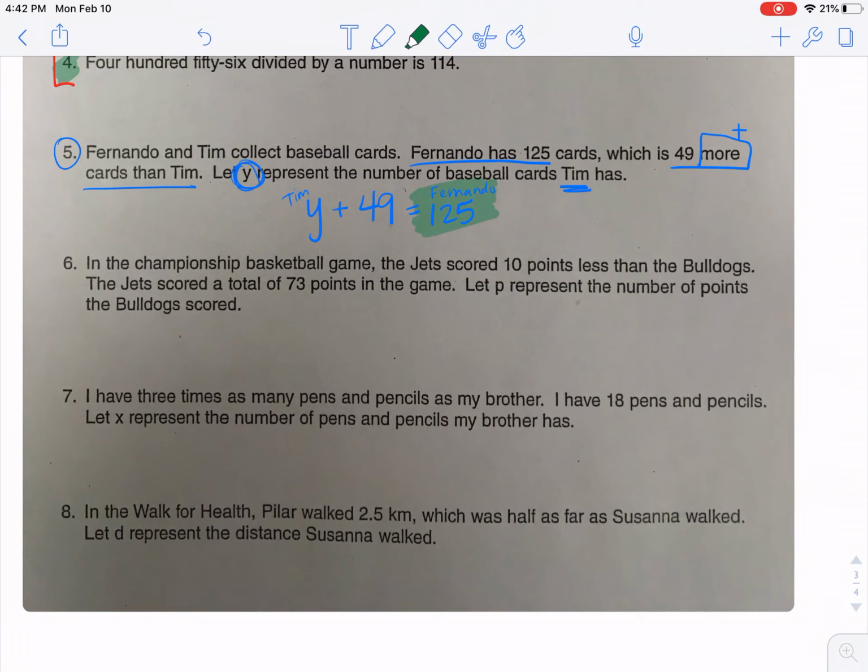Fernando has 125, which is 49 more than Tim. 49 more, so that's plus 49 than Tim. Let Y represent the number of baseball cards that Tim has, and that's what I did. Y stands for Tim. So I totally did it. So Y plus 49 is 125.